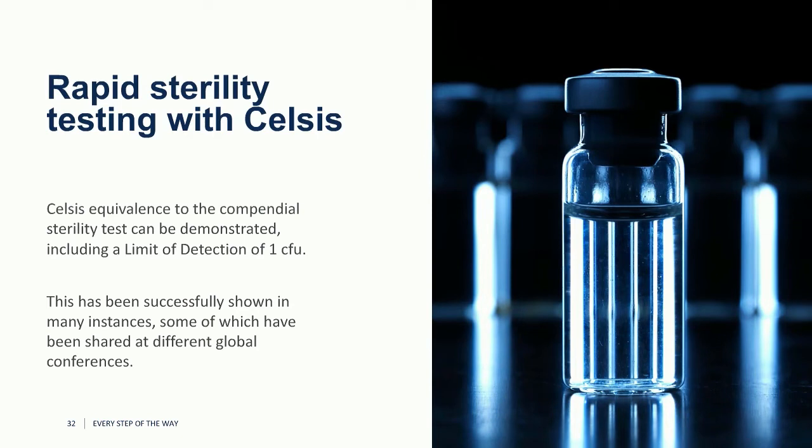So, respective to both sides of the discussion here, with a rapid sterility test with the low LOD of just 1 CFU, or just a screening test, Celsis is compatible with both of those types of approaches. It has been shown that with regard to equivalence to the compendial sterility test, Celsis can perform with that level of sensitivity, and it has been shown that Celsis can achieve a limit of detection of just 1 CFU. It's been shown in several instances.